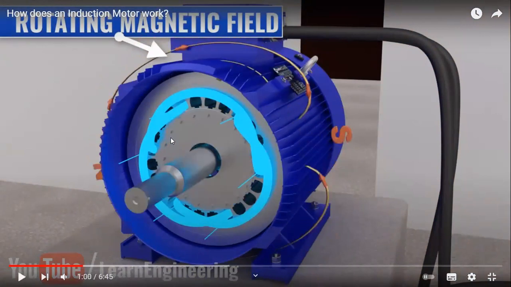And one most important and most interesting thing also happens when we give a supply. This is the field winding of the induction motor. When we give a supply, like three phase or single phase supply, to this field winding of the induction motor, then RMF is produced. RMF means rotating magnetic field. You can clearly see the magnetic field is produced, but the nature of the magnetic field is rotating.